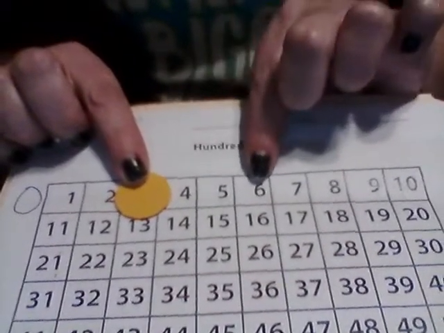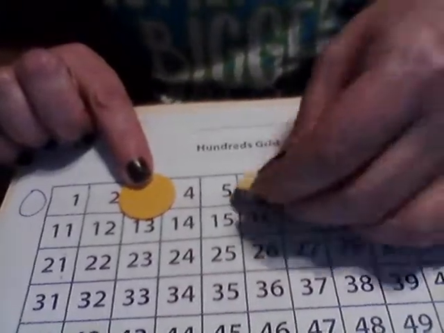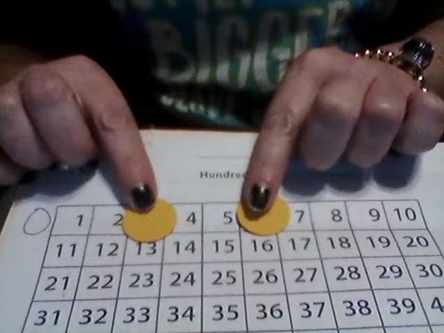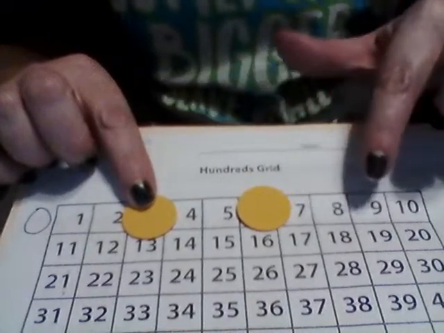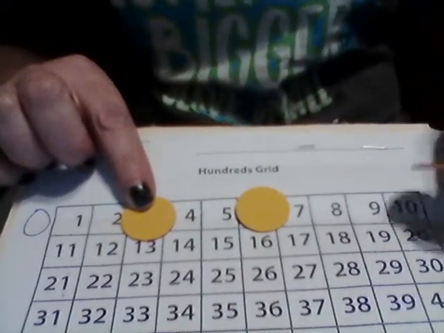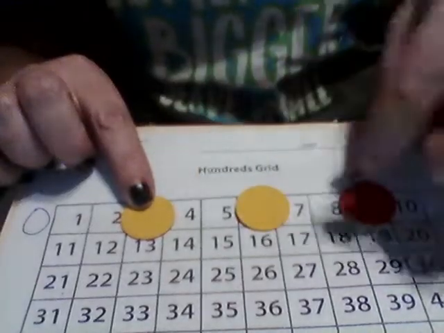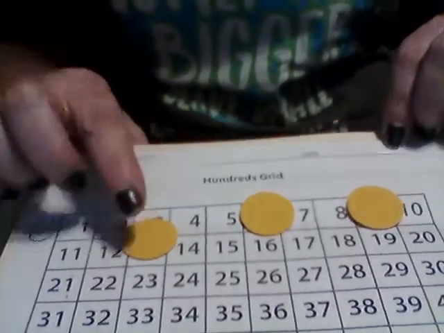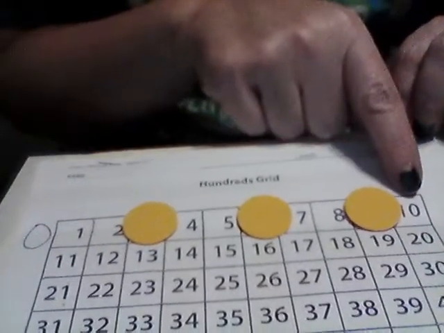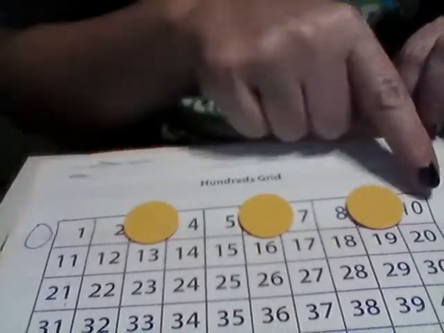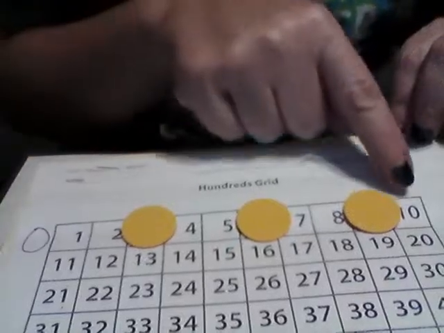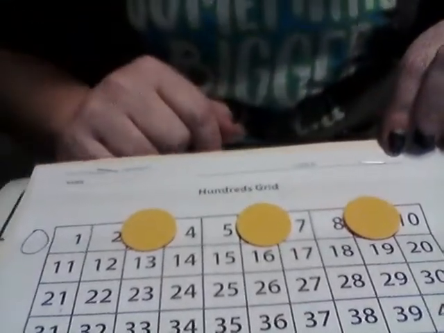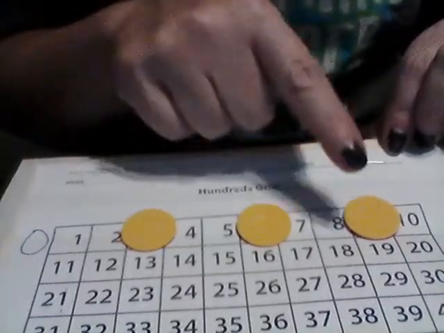1, 2, 3. So 6 would be my next number. So I have 3, 6, and then I'm going to count again. Another 3 would be 9. 3, 6, 9. Now I'm going to count 3 more spaces. And this time I'm going to go from here down to here. So 1, 2, 3. I'm going right in number in consecutive order with the numbers as they're going up. So far I have 3, 6, 9.